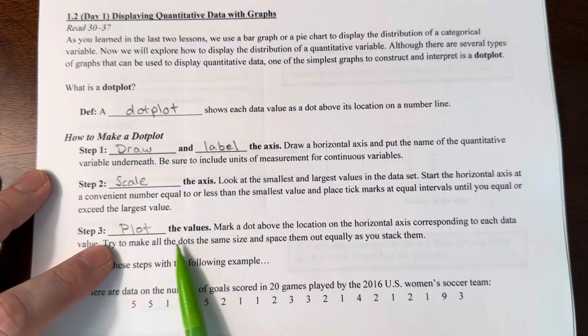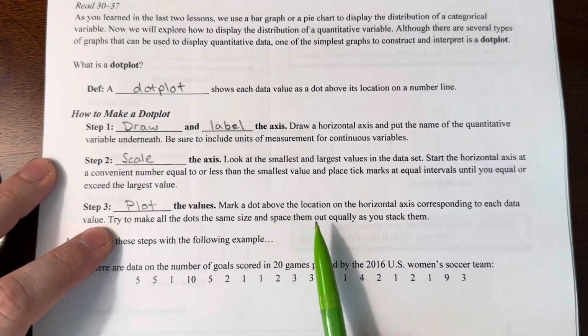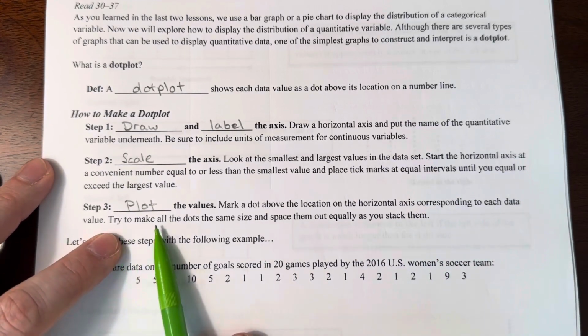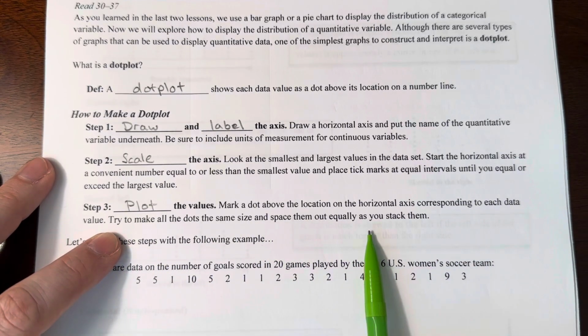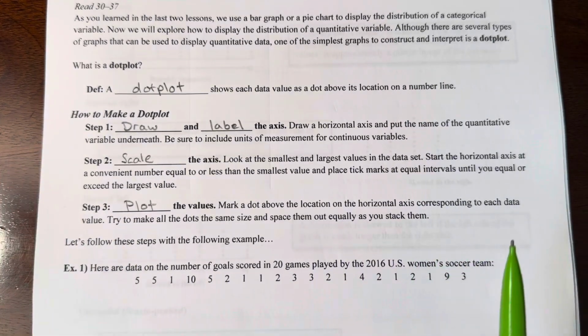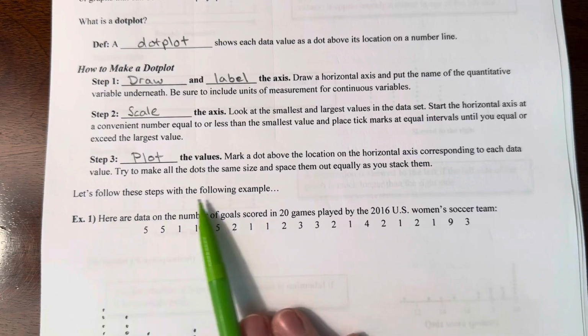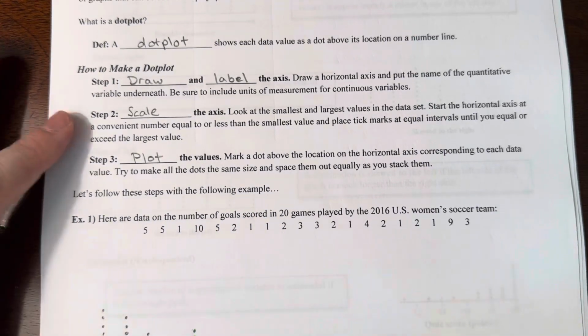Once you have things scaled, then you plot the values. So mark a dot above the location on the horizontal axis corresponding to each data value. Try to make all the dots the same size and space them out equally as you stack them. All right, so let's go ahead and follow these steps with the following example.